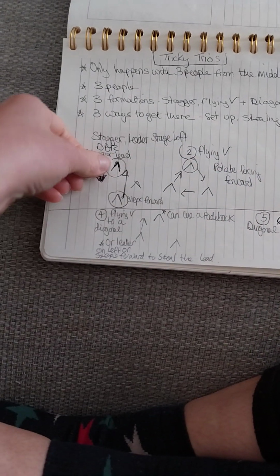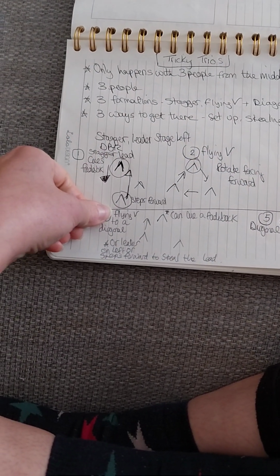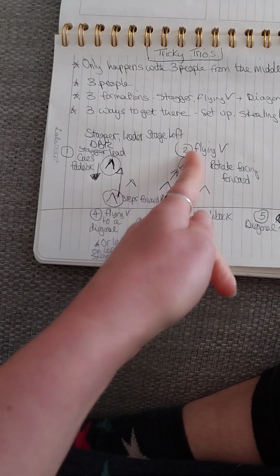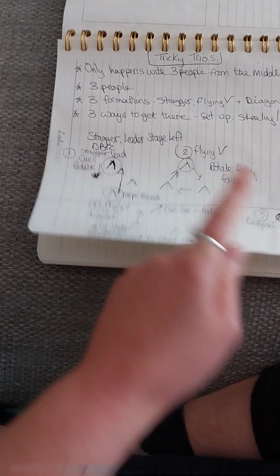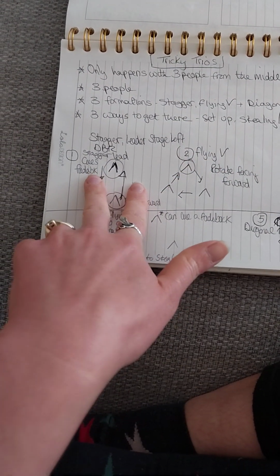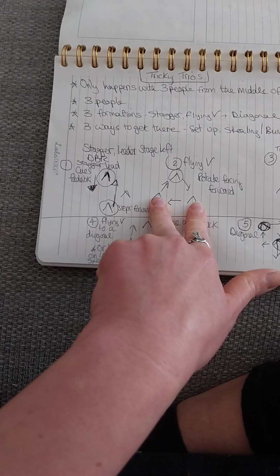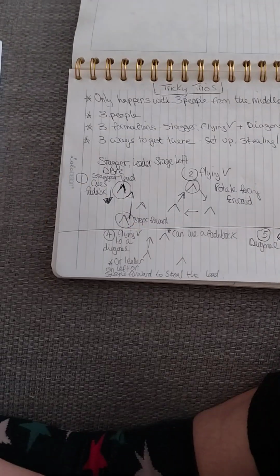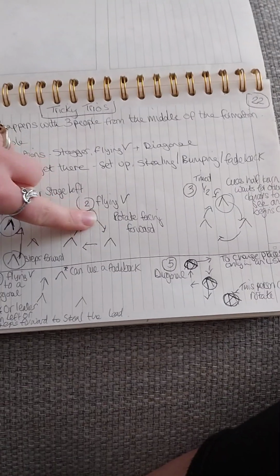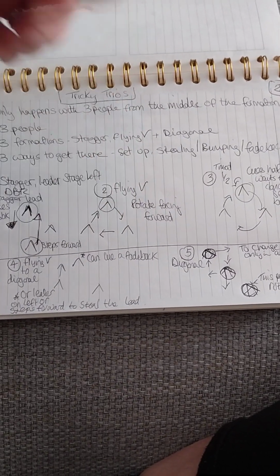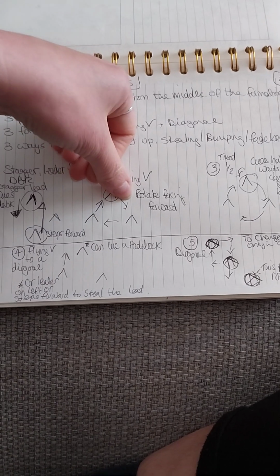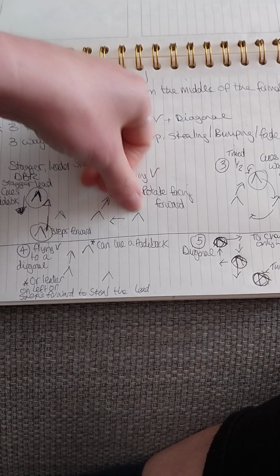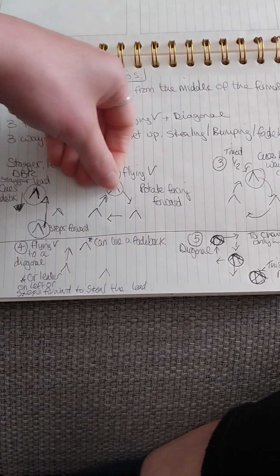So let's say the leader cues a fade back. The middle person goes into the middle position, and the other 2 from that stagger are now at the back. We can rotate the flying V. To rotate the flying V, the leader would step in a downbeat right, would step right and back and diagonally back, and they would face outwards.